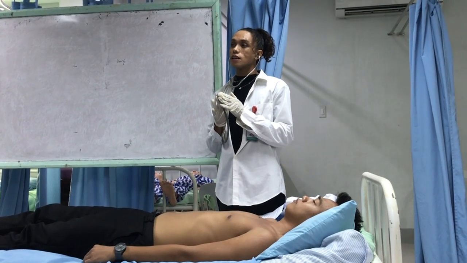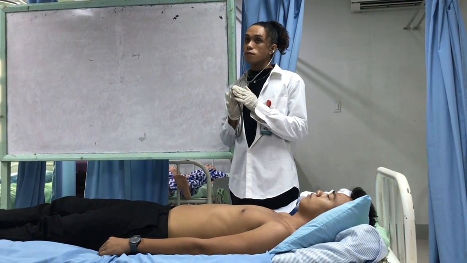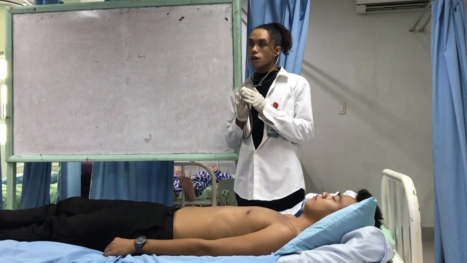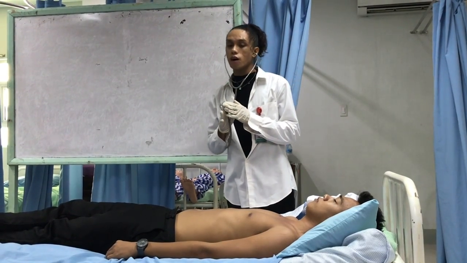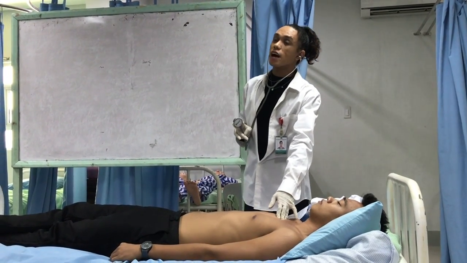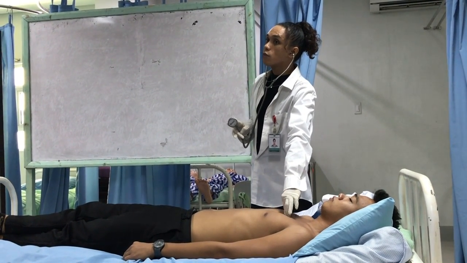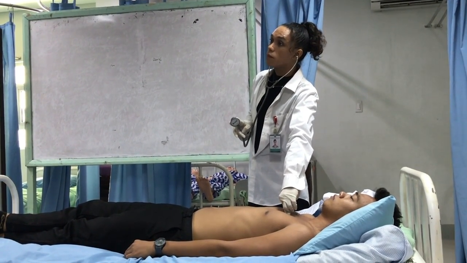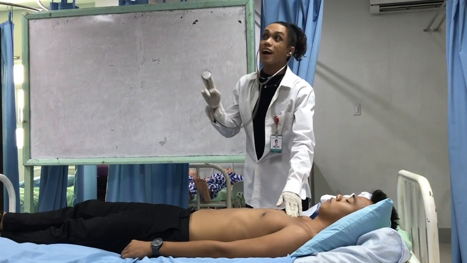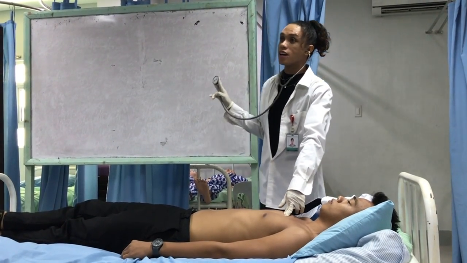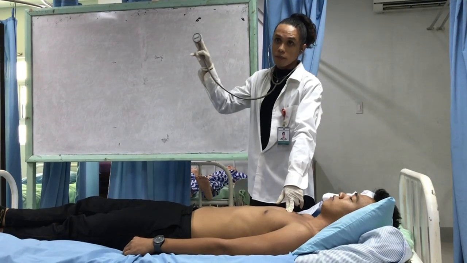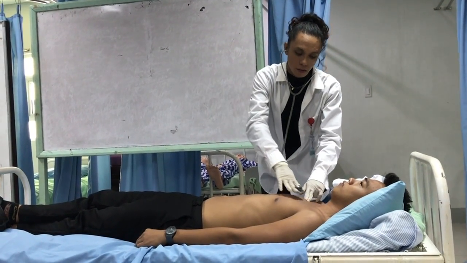Sa tricuspid and mitral valve. So ang maririnig natin sa aortic pati sa pulmonic will be the dove, the second beating. Dapat malakas. Hindi ibig sabihin hindi na natin maririnig ang S1. Maririnig natin pero mas malakas ang S2. Okay?